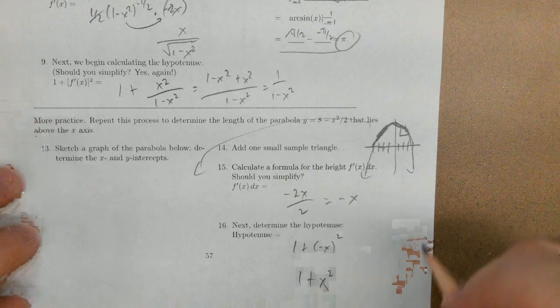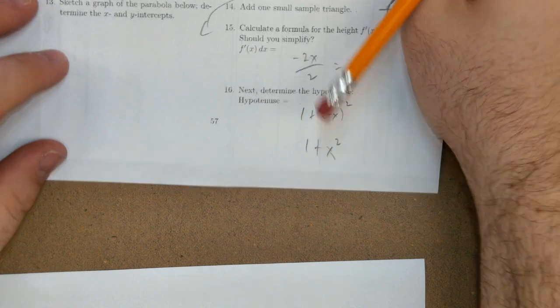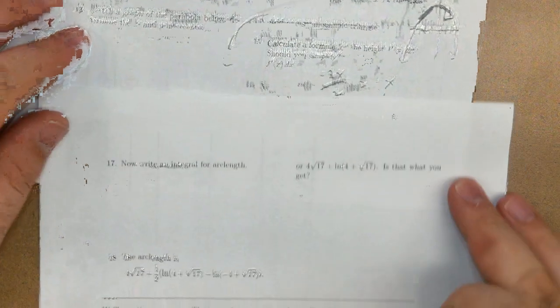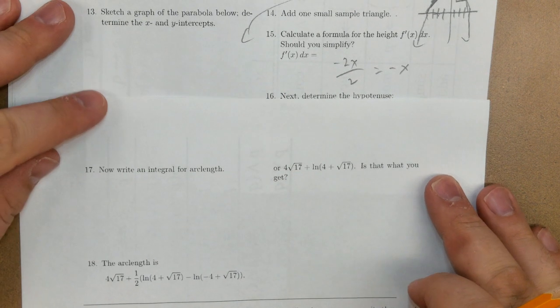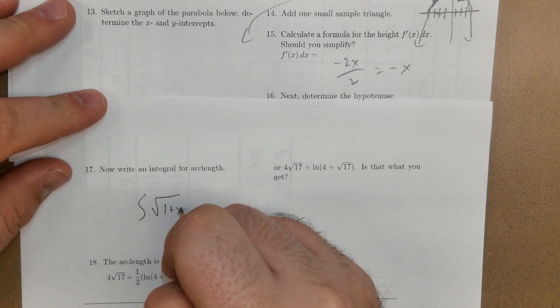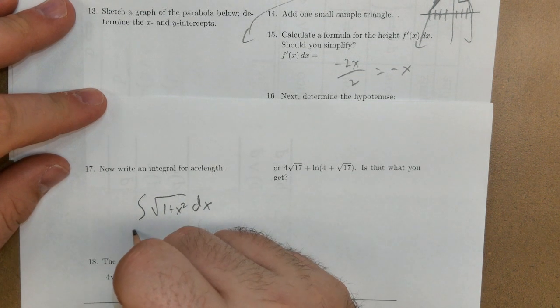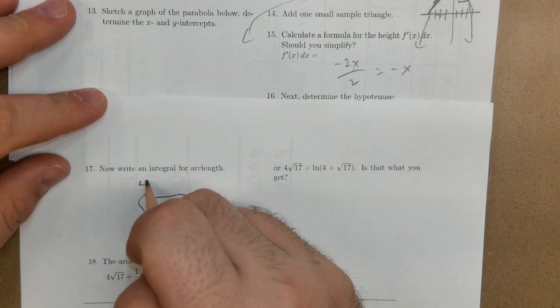And then I'm going to go to the next page here. Let's pull this up a bit. So there's the beginning. And now it says write an integral for the arc length. Well, we just figured out that that is the expression in the middle, 1 plus the derivative squared. And we're going to go from -4 to 4.